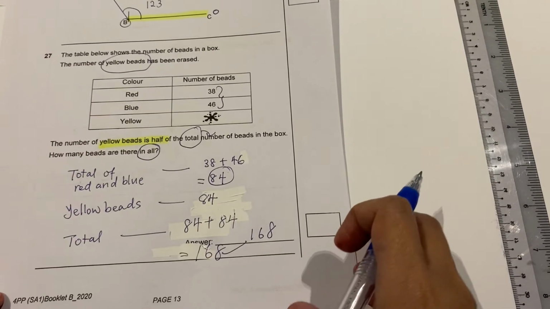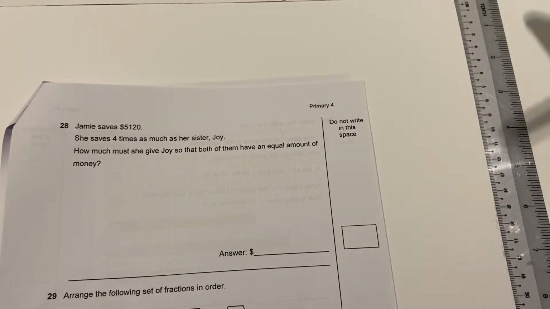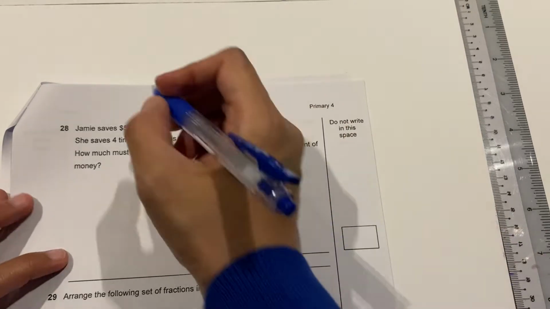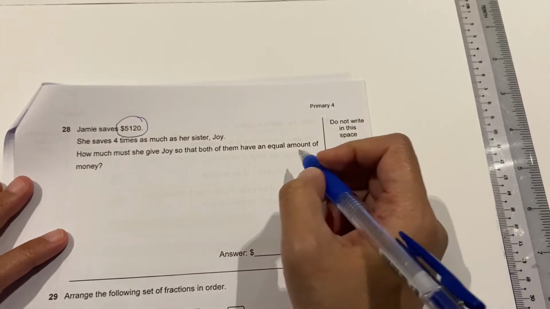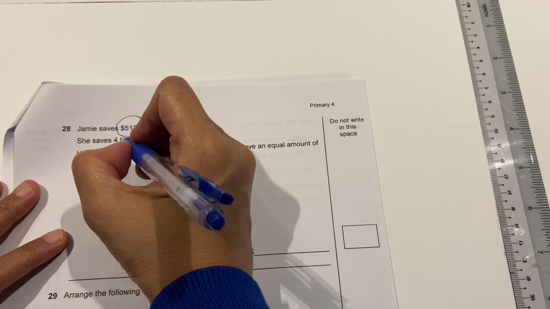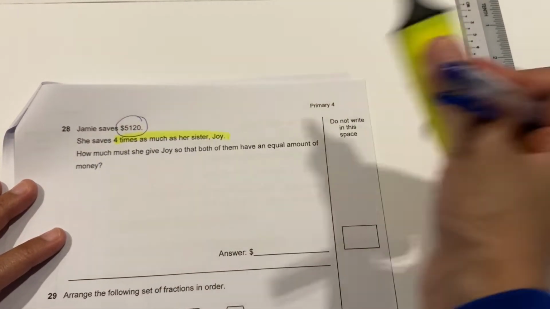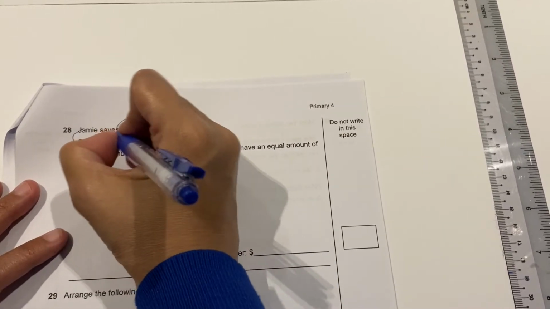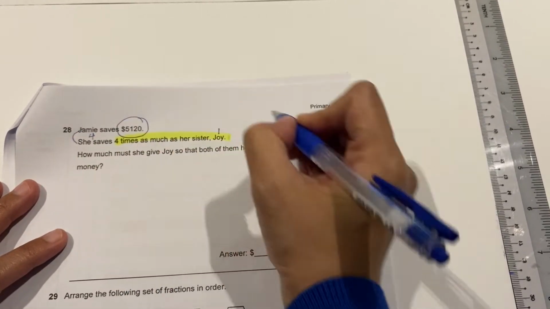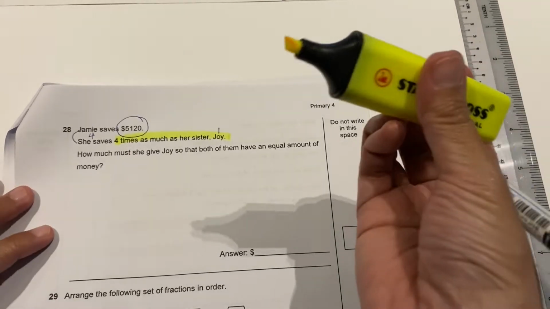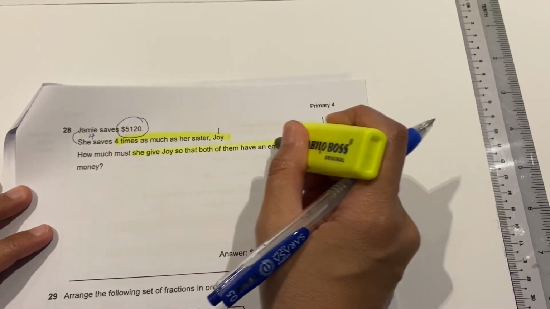Okay, next. Jamie saves 5,120. She saved 4 times as much as her sister Joy. So Jamie saved 4, Joy saved 1 time. How much must she give to Joy so that both of them have an equal amount?